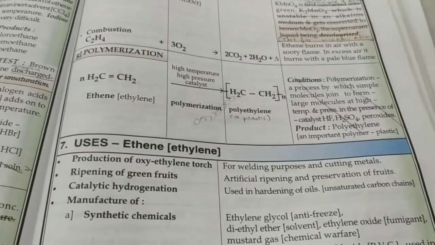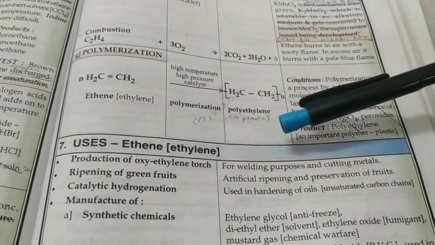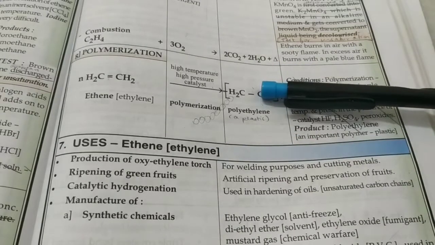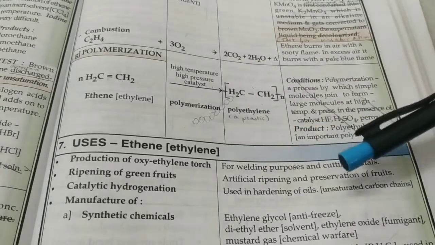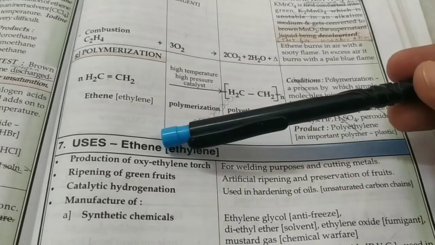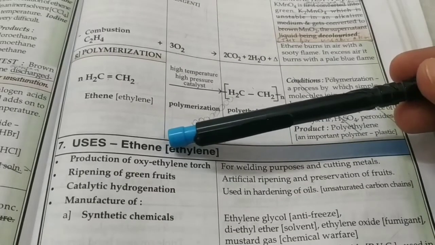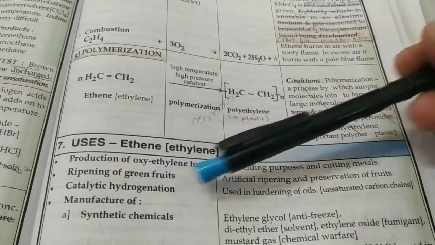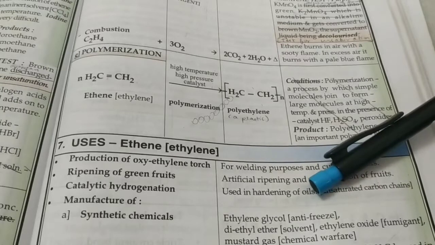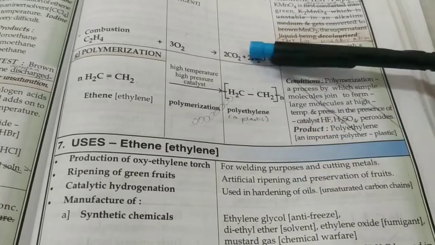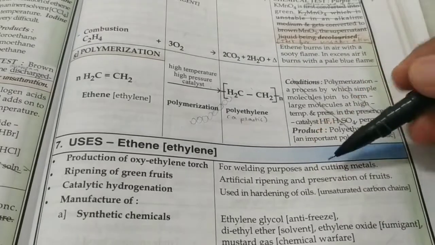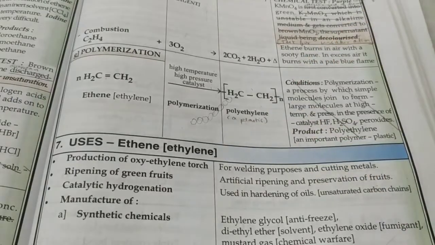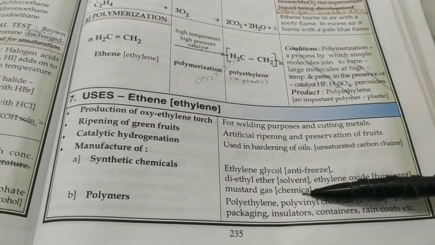Then there are some uses of ethene. It's used in the oxyethylene torch or oxyethene torch, which is similar to the oxyhydrogen torch. It gives you very high temperatures of around 2800 to 3000 degrees Celsius, which is useful for welding purposes and cutting metals. You've studied in biology that ethene acts like a hormone. It can help in artificial ripening or quick ripening of fruits, and it's also useful in preservation of fruits. It is used for hydrogenation of oil. Oil is unsaturated. If we add hydrogen to it with the help of ethene, then it becomes hard and we call it saturated fats or ghee. So how is ghee made from oil? By hydrogenation. And some synthetic chemicals are also produced as well as some polymers. You need to learn all of them.